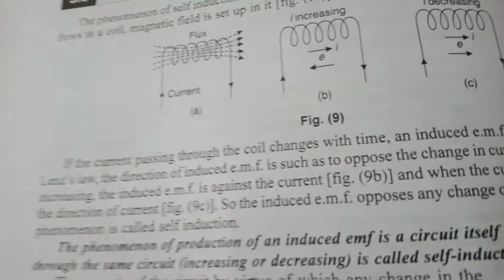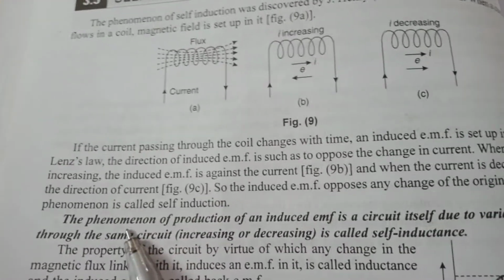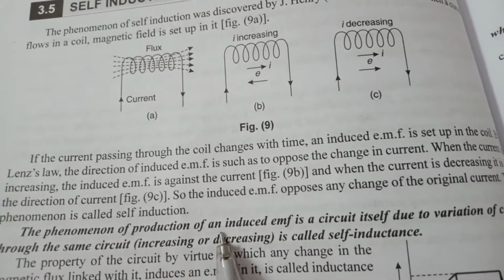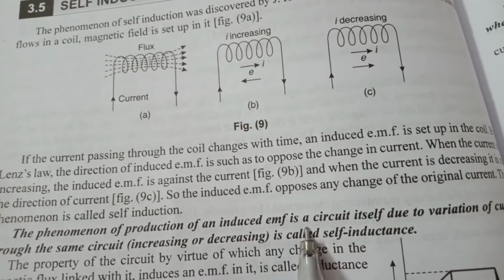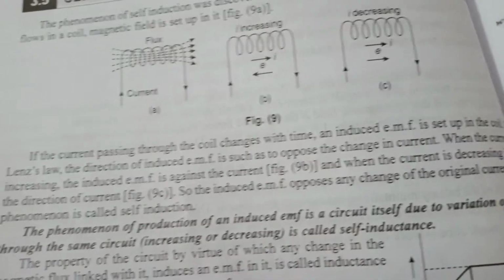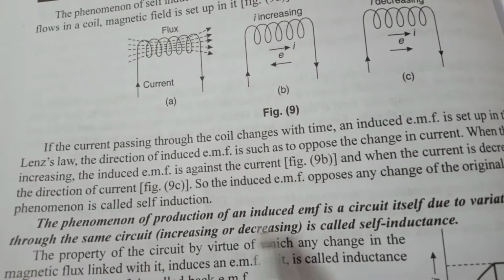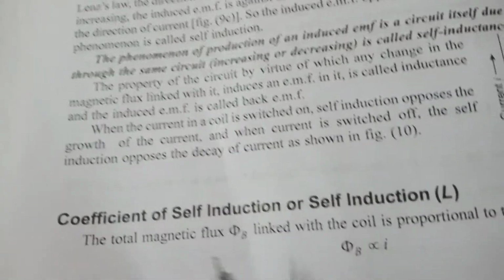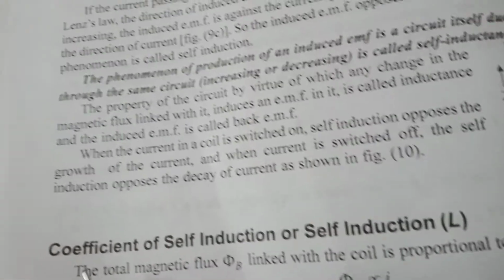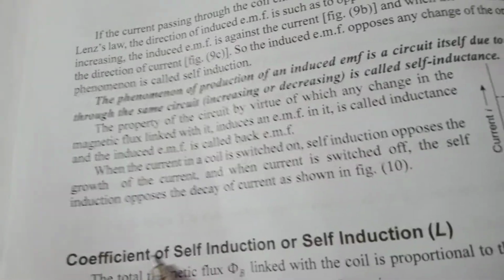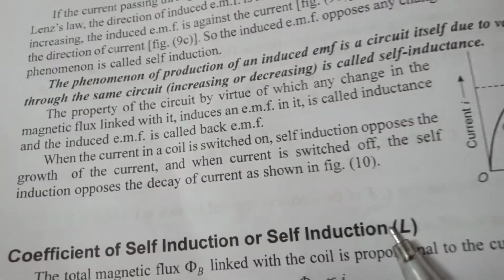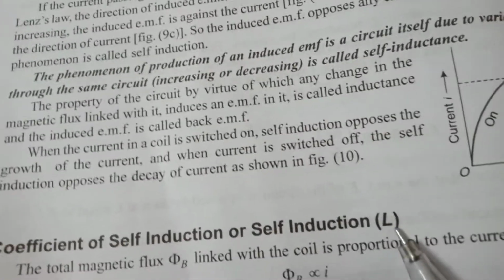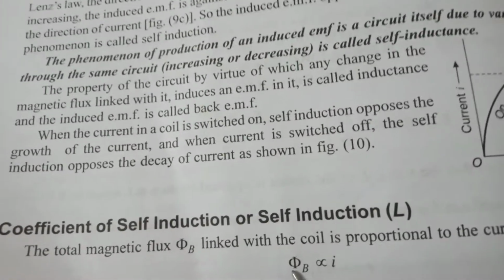So this phenomenon of production of an induced EMF in a circuit due to variation of current through the same circuit is called self-inductance. Now, what is this coefficient of self-induction or self-inductance? It is denoted by L.